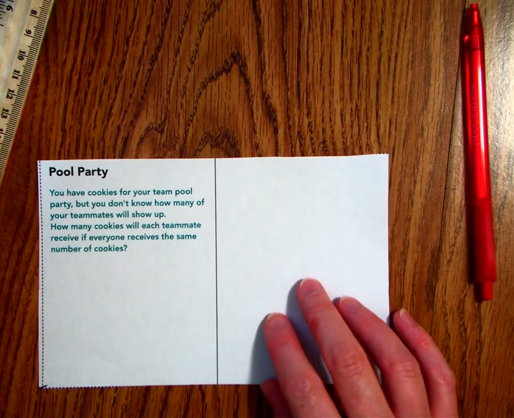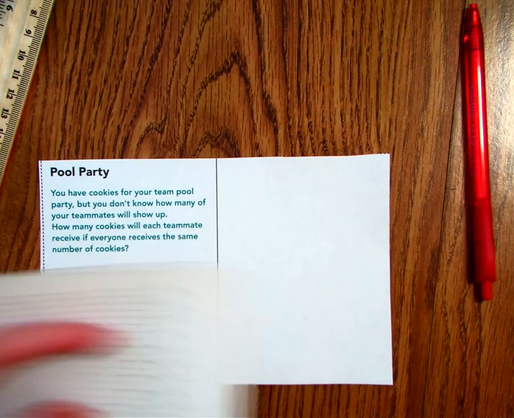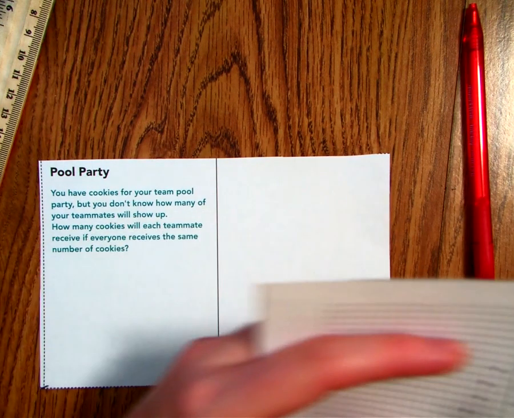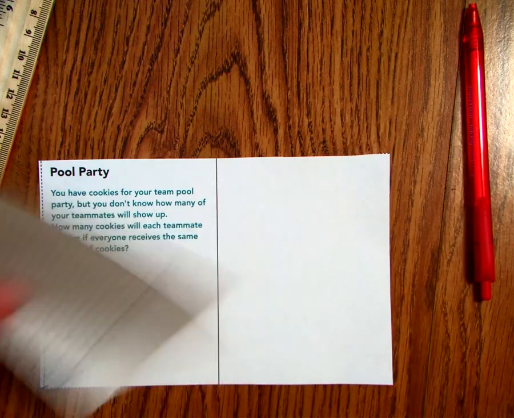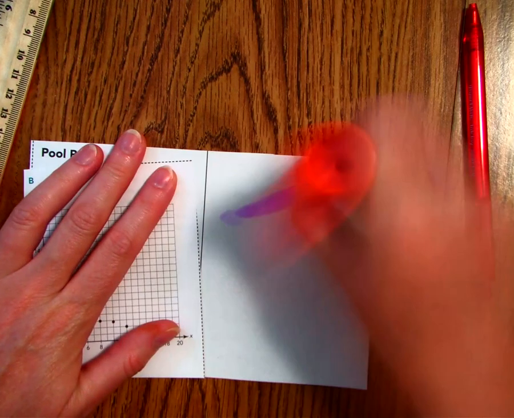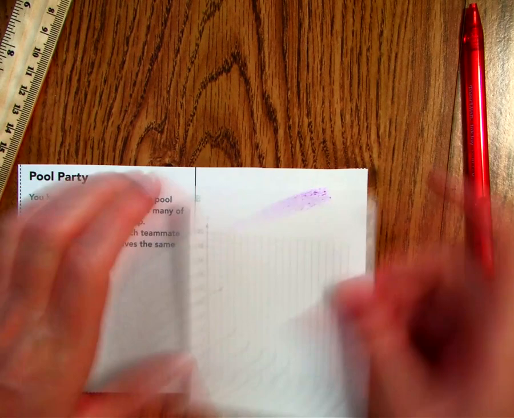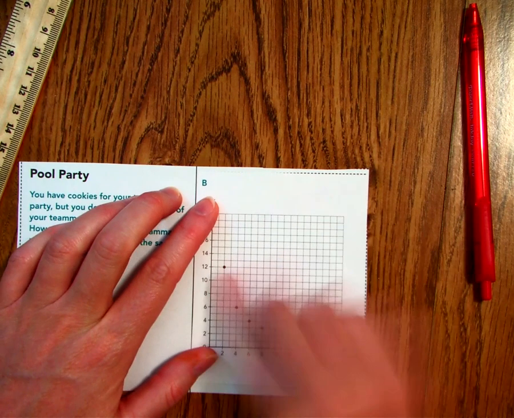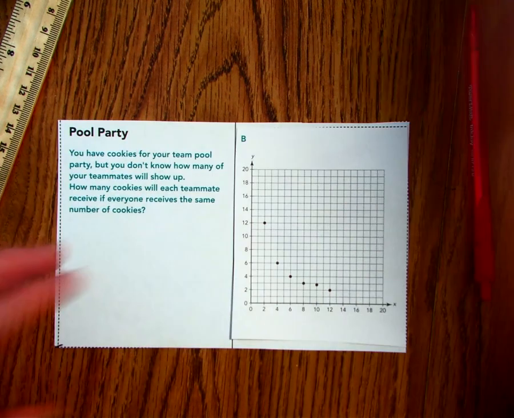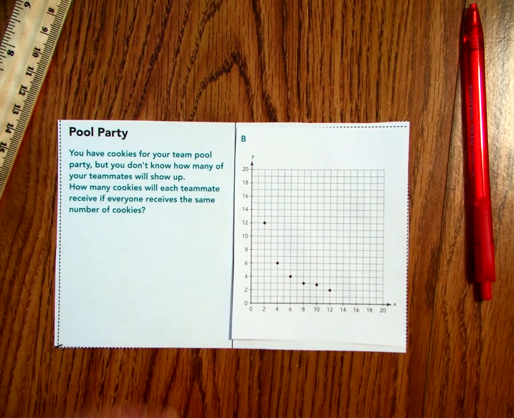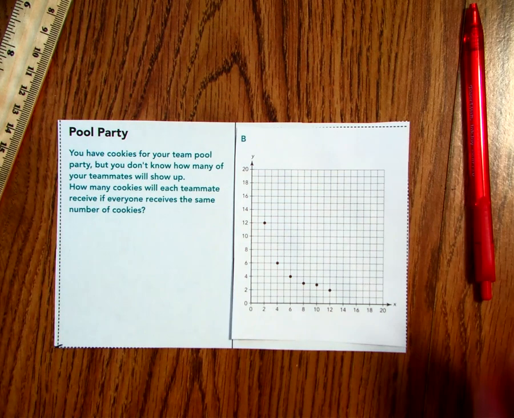The pool party, you don't know how many people are showing up. You want to give out an even distribution of the cookies. It's kind of random here. This graph has like a reverse exponential look to it, but it's kind of all over the place. Not loving this graph.